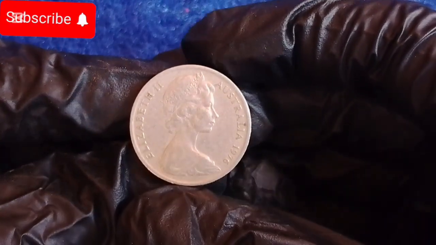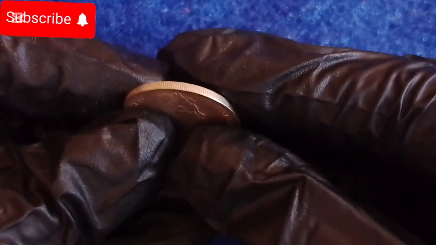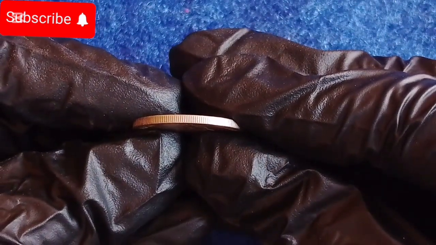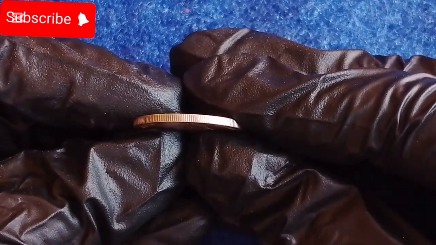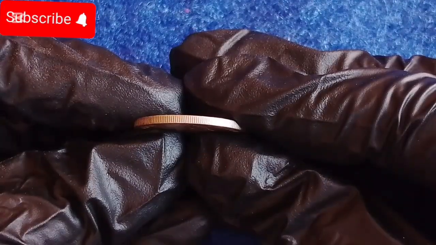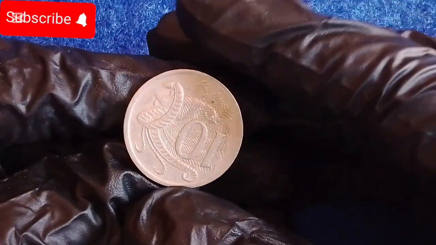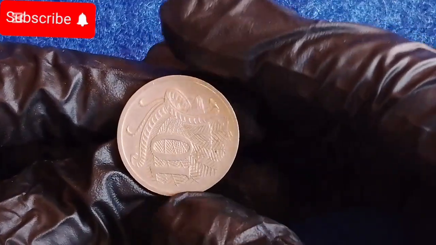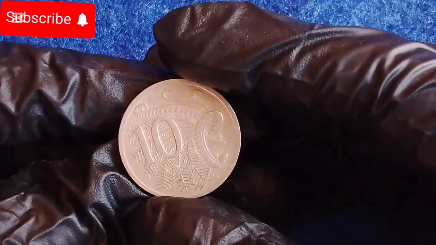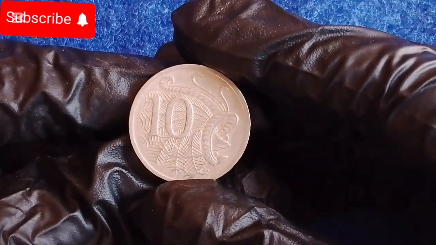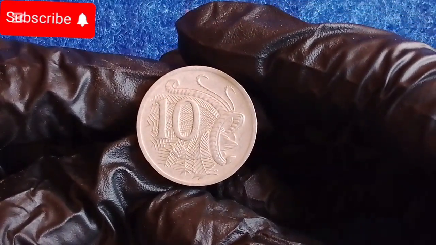Let's begin by clarifying something important. Many people search for a 1976 10-pence coin from Australia. However, Australia does not use the pence denomination. Since 1966, Australia has had a decimal currency system, and the coins are denominated in cents, not pence. So, the correct term would be a 1976 10-cent coin from Australia.